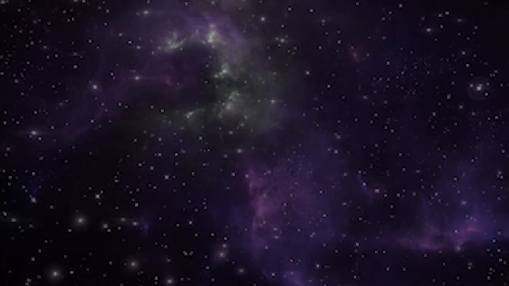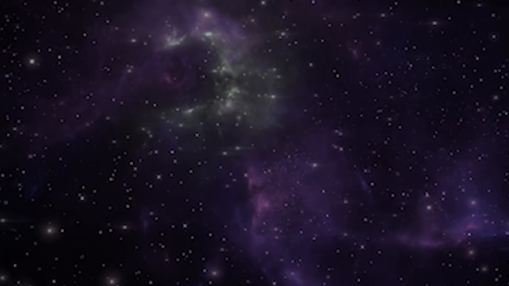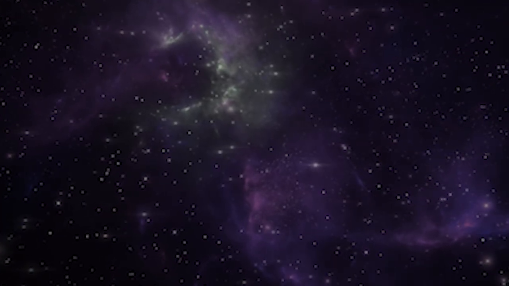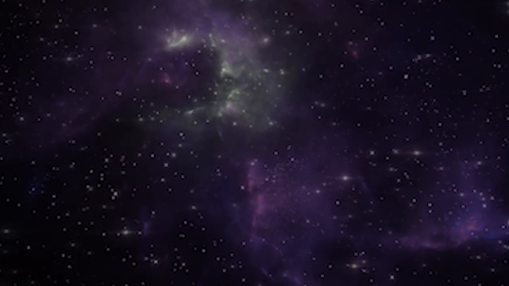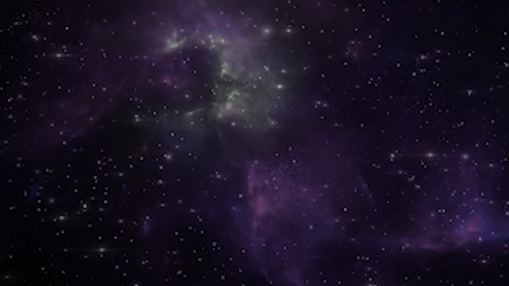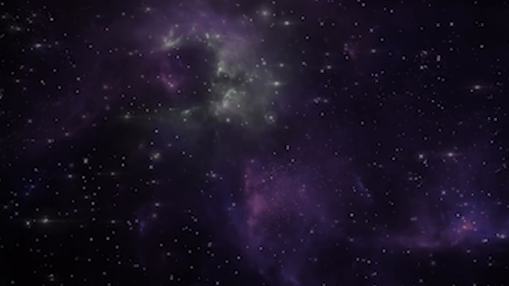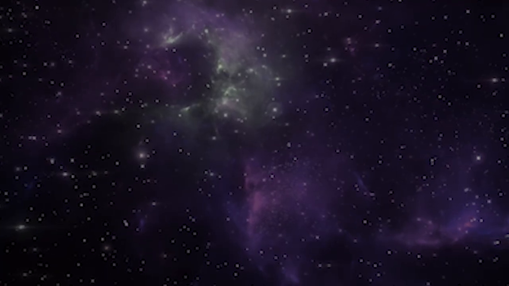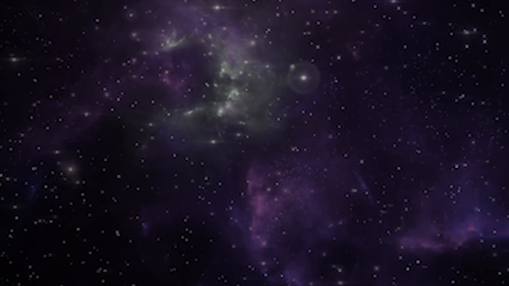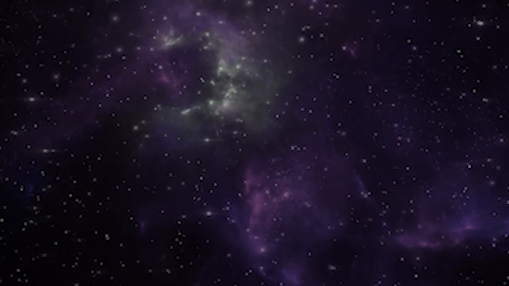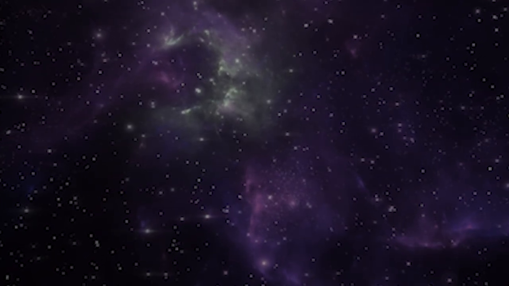Beyond the asteroid belt lies a region dominated by large planets. The first two giants are Jupiter and Saturn. These planets are known as gas giants. They are much larger than the inner rocky planets. They are composed mostly of hydrogen and helium. They do not have solid surfaces like Earth.